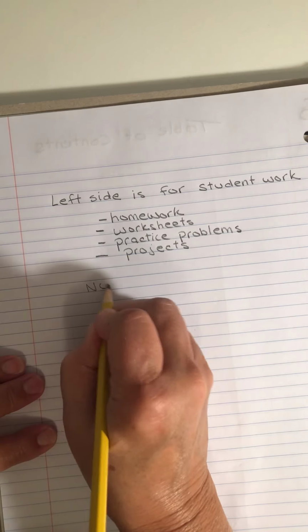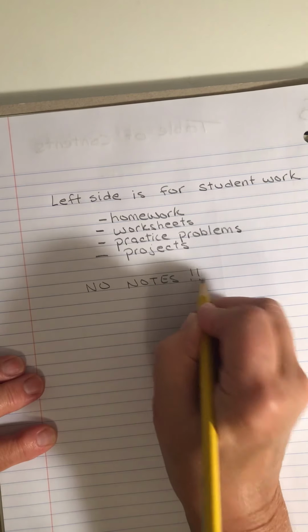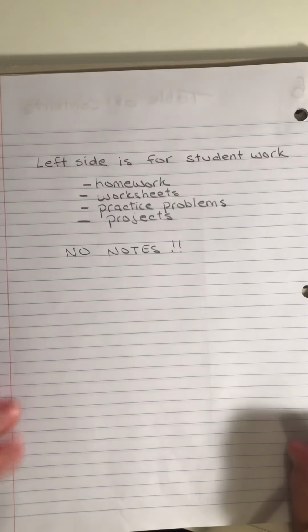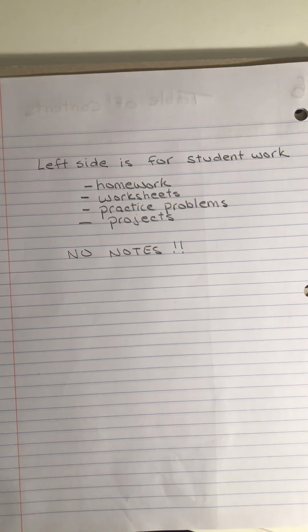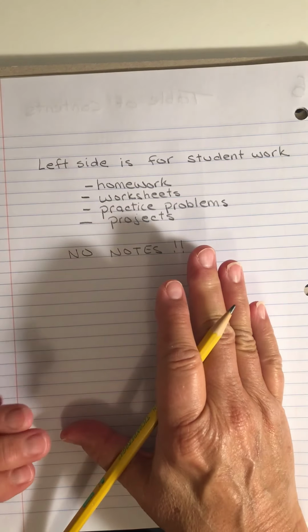Okay, no notes. The left side is not for notes. Remember, I'm going to give you all the notes. So anything I give you, I'll tell you what page to go on. But this side is not for notes.